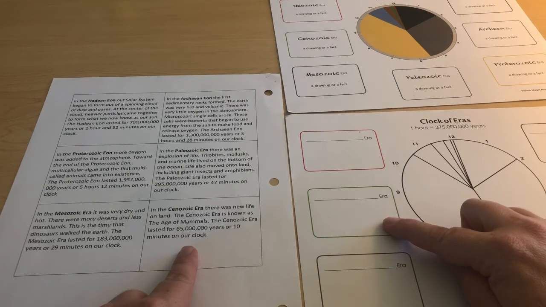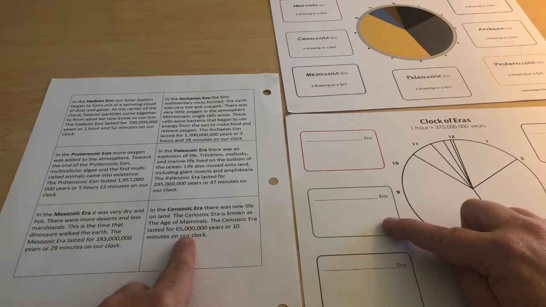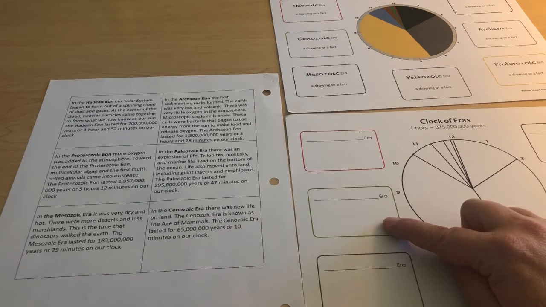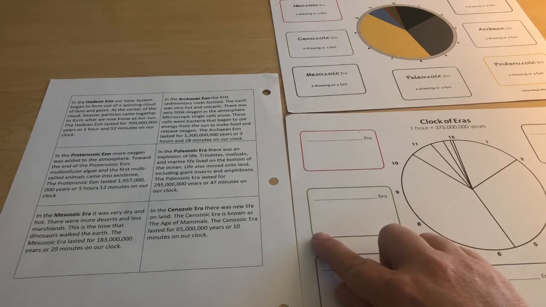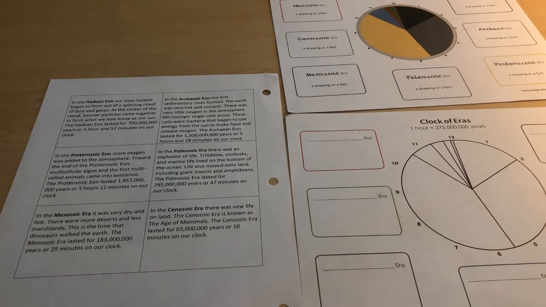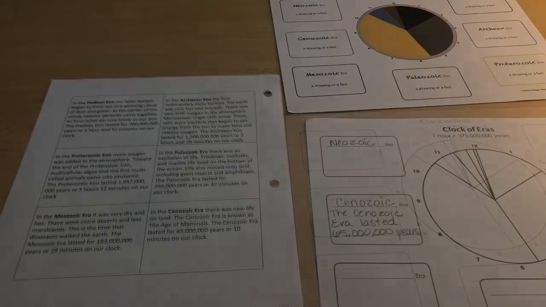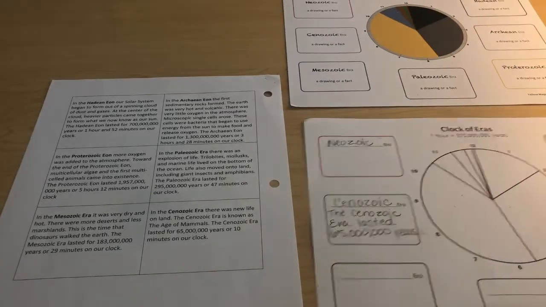I could even put it in my own words and not just copy. I could say, this was the age of mammals. It lasted for 65 million years, period. And then I might write, or about 10 minutes on our clock. I went ahead and made an example.